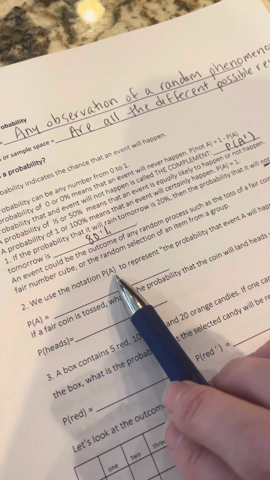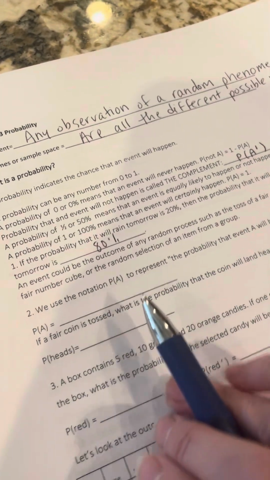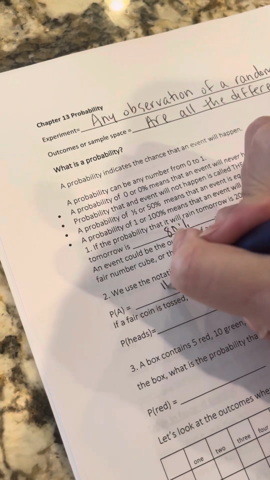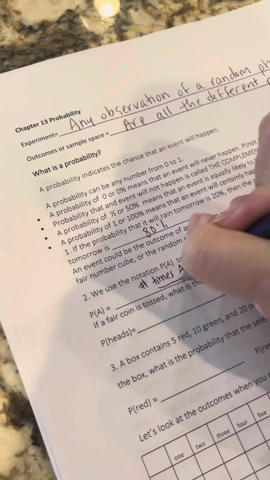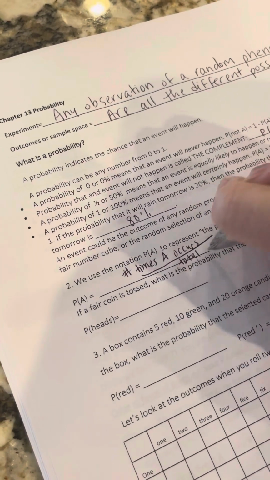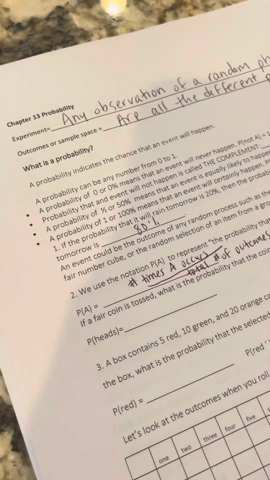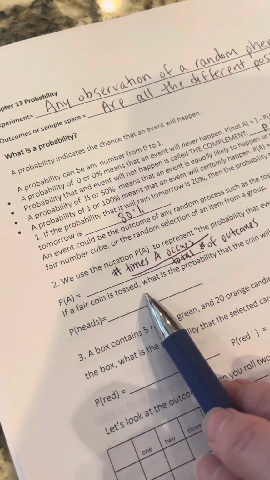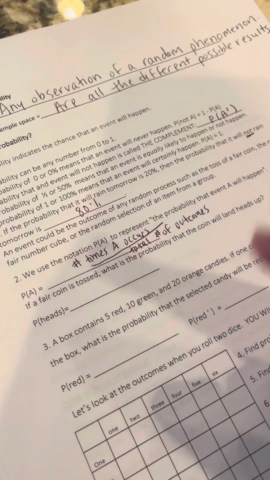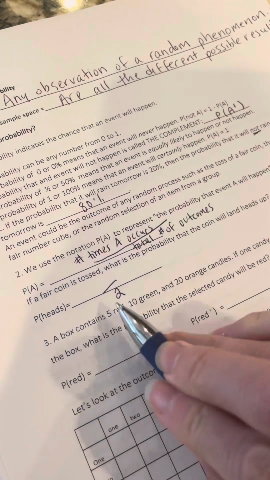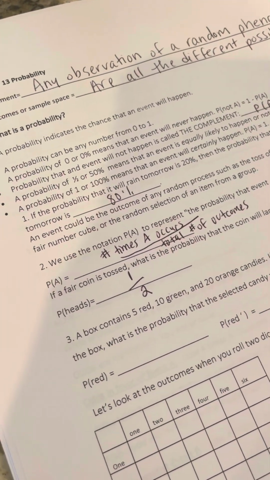We use the notation P of A to represent the probability that the event A will happen. And what you do is you take the number of times A occurs divided by the total number of outcomes. Sorry, it's kind of tight in there. If a fair coin is tossed, what is the probability that the coin will land heads up? Well, you have two choices, right? You got tails or heads. So that's your bottom number. That's the total number of outcomes. Well, there's only one head on the coin, so your probability is 1/2. I'm sure you kind of knew that already.